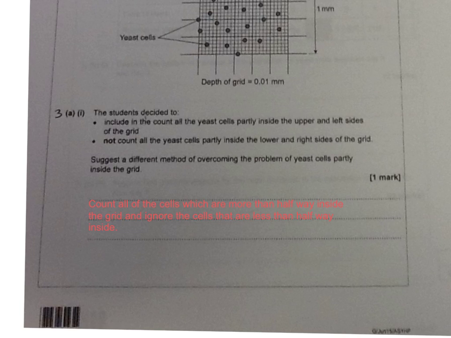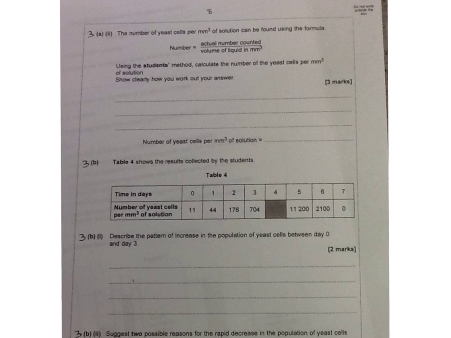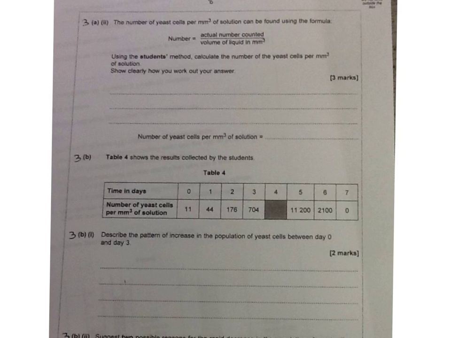Okay, so moving on to the next page, it's a continuation of this question. So we've got 3A part 2. It says a number of yeast cells per millimetre cubed of solution can be found using the formula: number equals the actual number counted divided by the volume of liquid in millimetres cubed. So it says using the students, notice that it is in bold, using the students' method, not another method, calculate the number of yeast cells per millimetre cubed in the solution and show clearly how you work out your answer. So I am going to talk you through exactly how to do this. It was really straightforward, so we'll get the diagram back up.